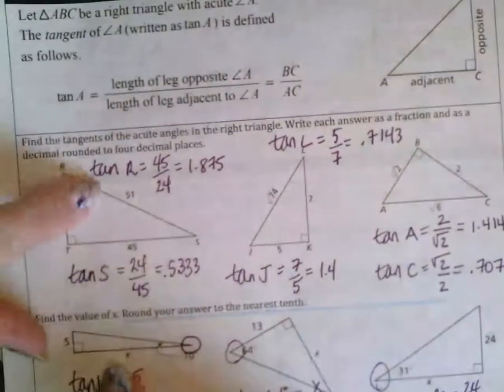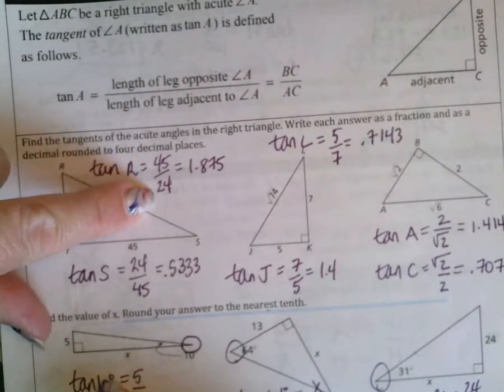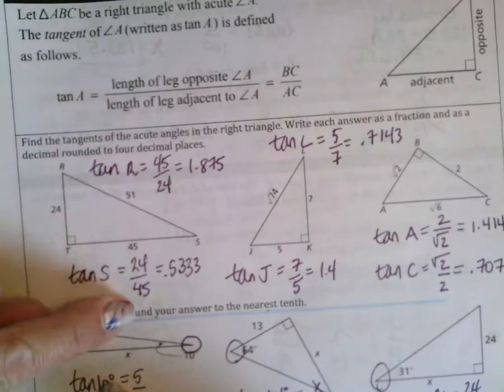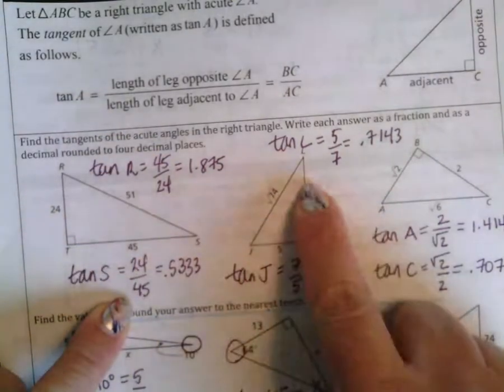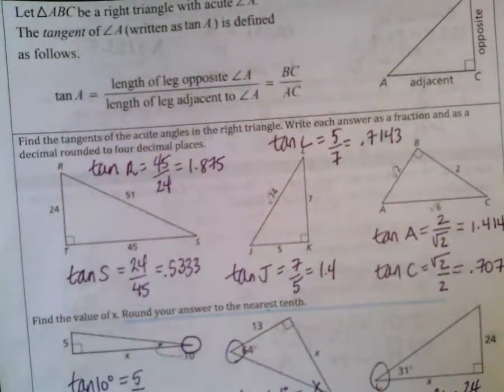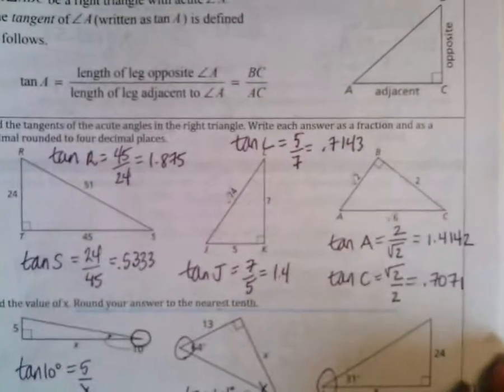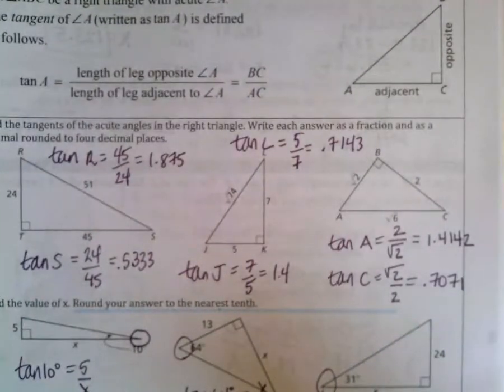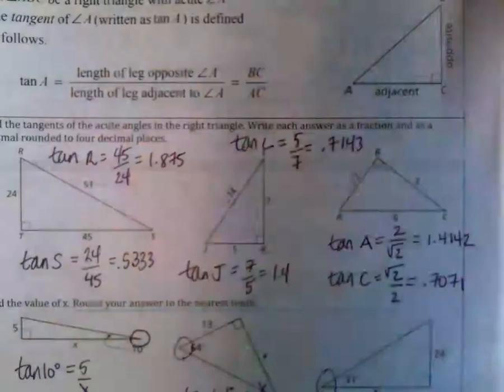these are the ones I did before. Okay, you divide these. So 45 divided by 24, and 24 divided by 45, and 5 divided by 7. Remember, this is a ratio, and a ratio is something that when you do this, you are comparing. So in all of these, the last step is just to divide. Okay, so I've already done those.